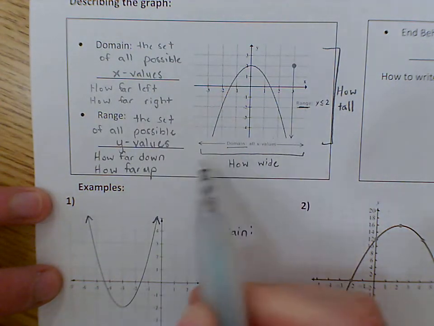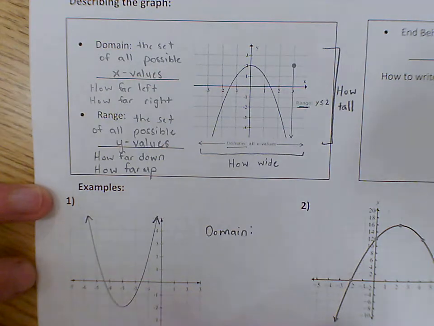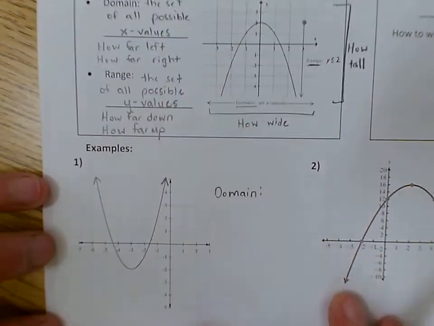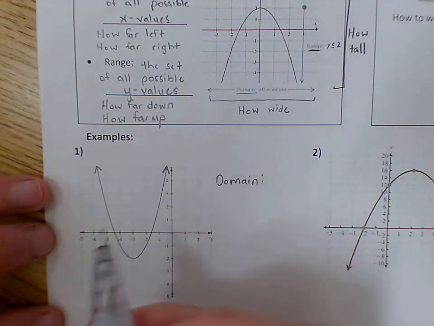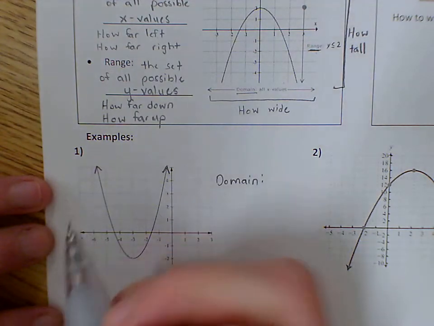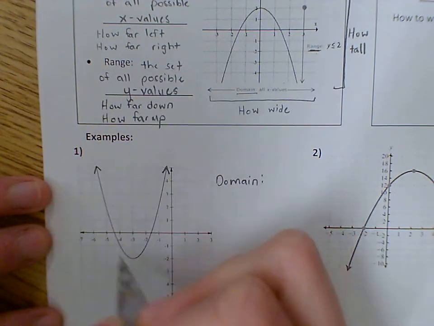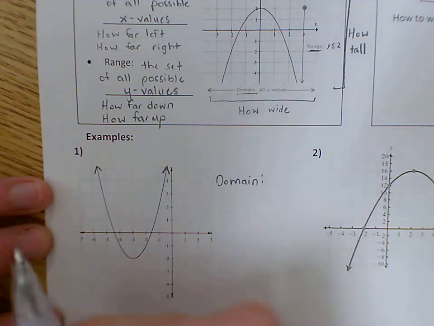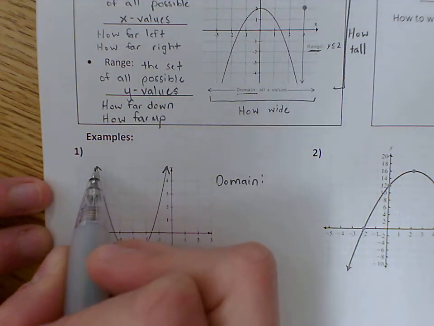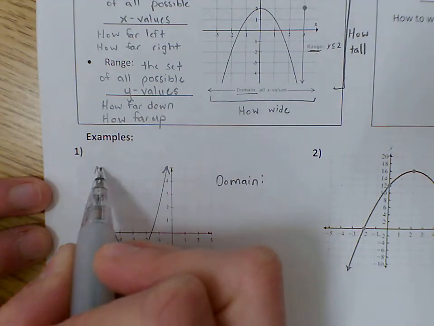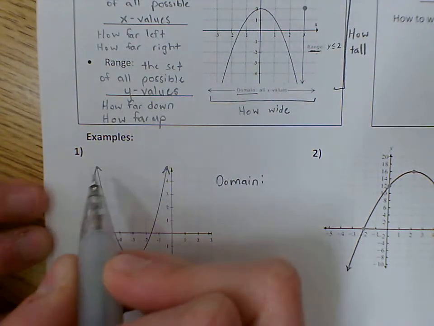So how wide is it, okay? It's just easy to kind of break it up into pieces. So we're going to start with how far left it goes. If I look at the very left side of this U that's been graphed here, I see the very most left point is right here, right? That's kind of how far it goes to the left.